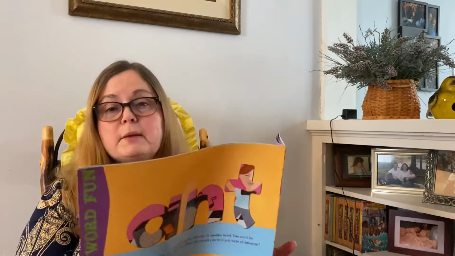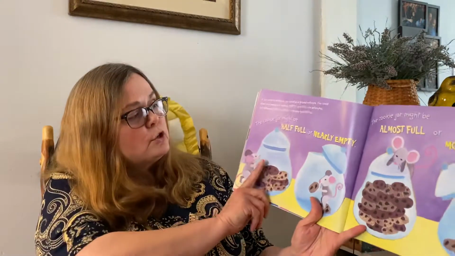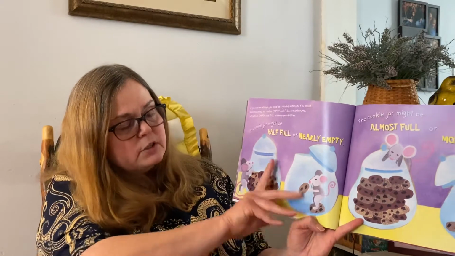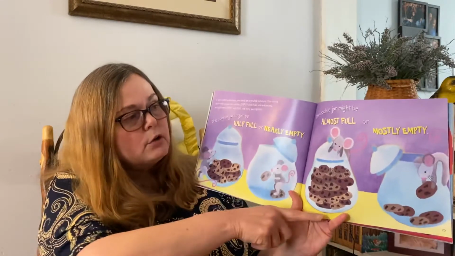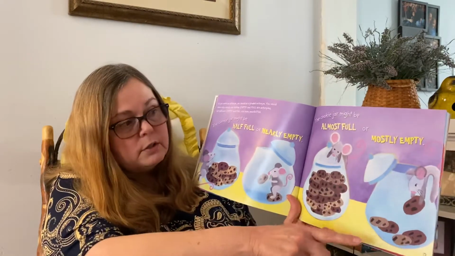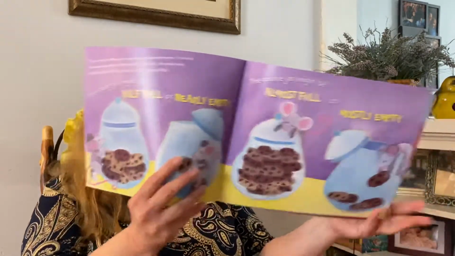If you were an antonym, you could be a graded antonym. You could show how words are related. Empty and full are antonyms. They're complete opposites. But between empty and full are many possibilities. The cookie jar might be half full or nearly empty, just a couple left. The cookie jar might be almost full, just a couple taken out, or mostly empty.